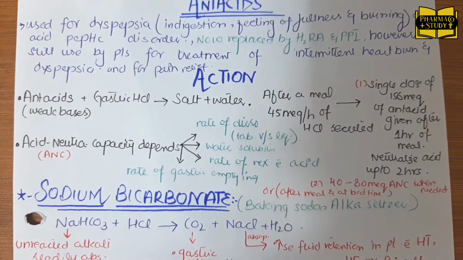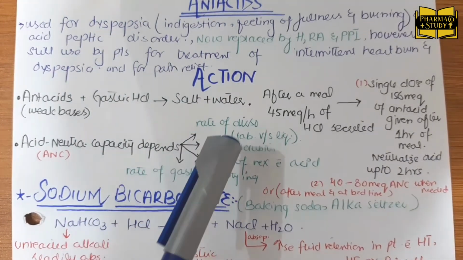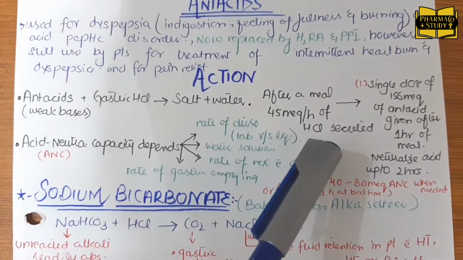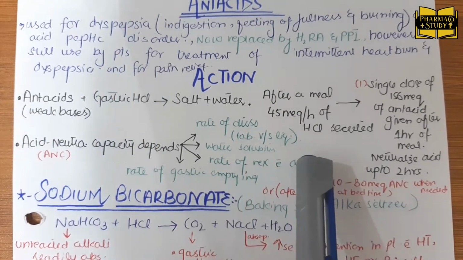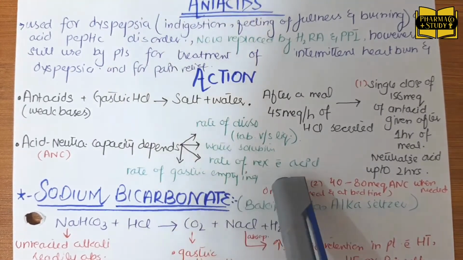Now we come to the acid neutralizing capacity. Acid neutralizing capacity is different for different drugs. It depends upon the rate of dissolution, tablet versus liquid. Liquids are more easily dissolved, obviously, because they get mixed, they are miscible. Tablets take time. Second is the water solubility. Third is the rate of reaction with the acid.